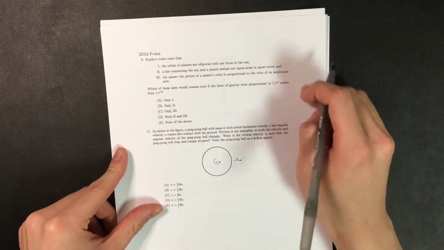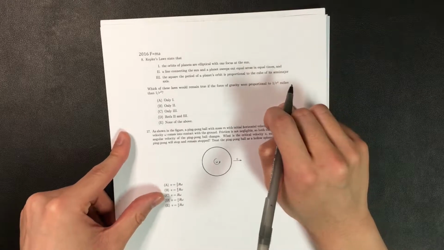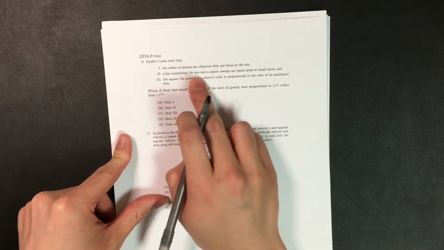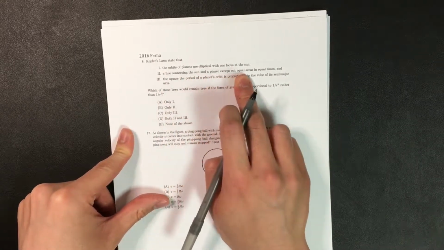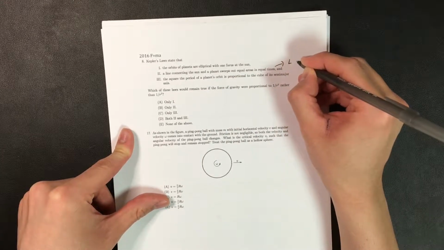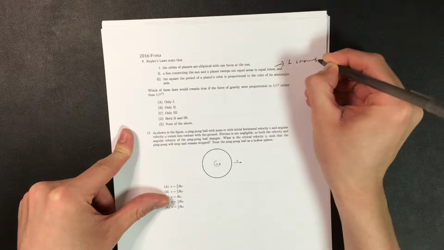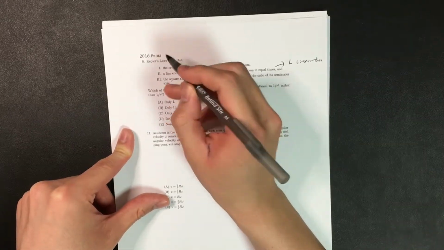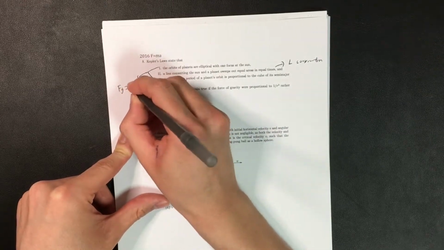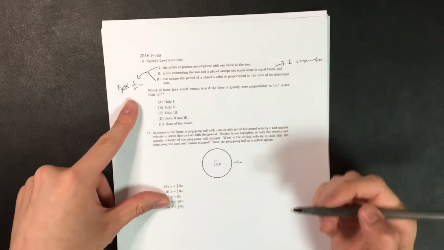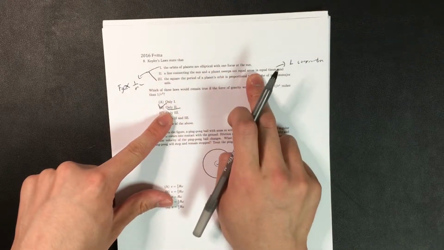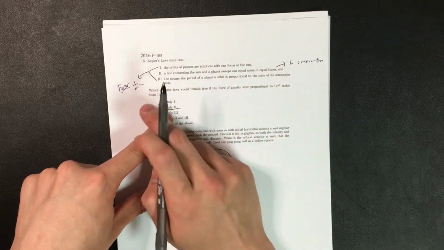This question is about Kepler's laws of planetary motion, in which previously I've claimed that the second law, in which the line containing the sun and the planet sweeps out an equal area in equal time, is a consequence of angular momentum conservation. However, the first and the third laws are a consequence of the force of gravity being proportional to inverse square of r. So therefore, only 2 would be true because the second law is the only law that is independent from the force law.